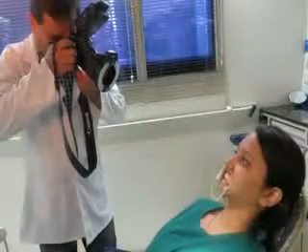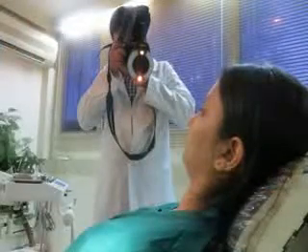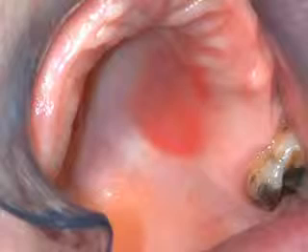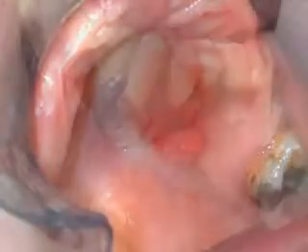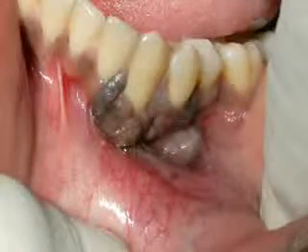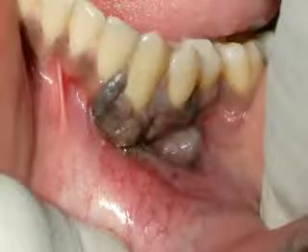A ring flash is a circular flash that fits around the lens. It provides illumination and softens shadows even in cavities such as the mouth. A ring flash is very useful in oral photography when mucous membrane has to be harvested.